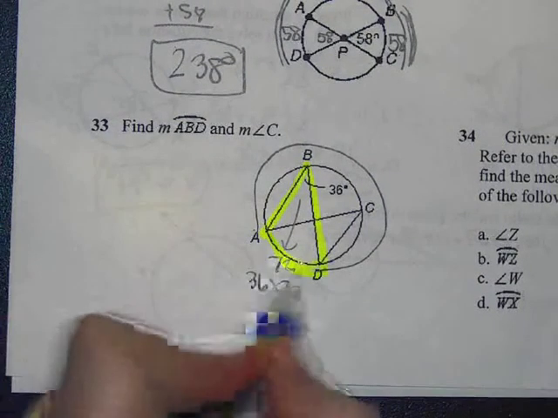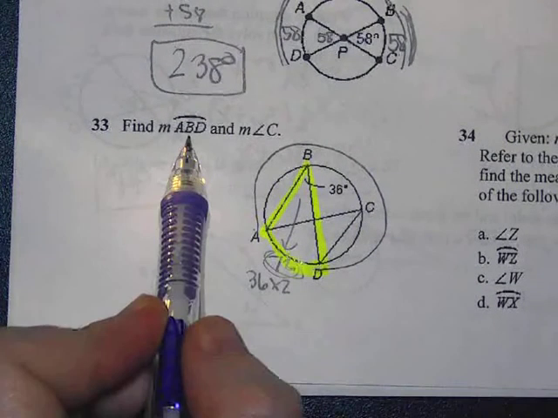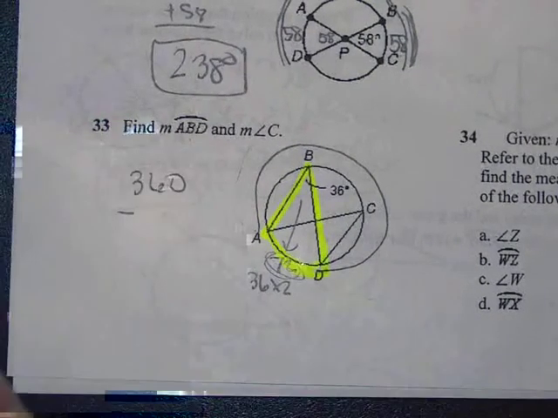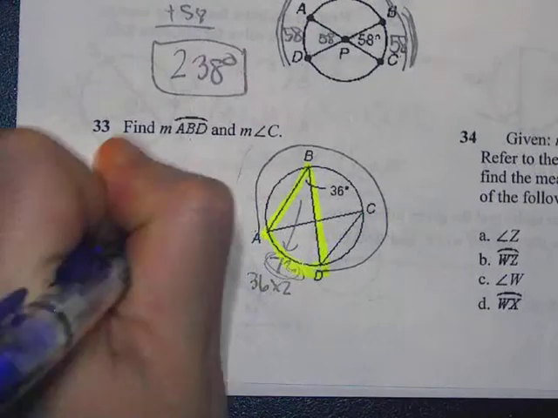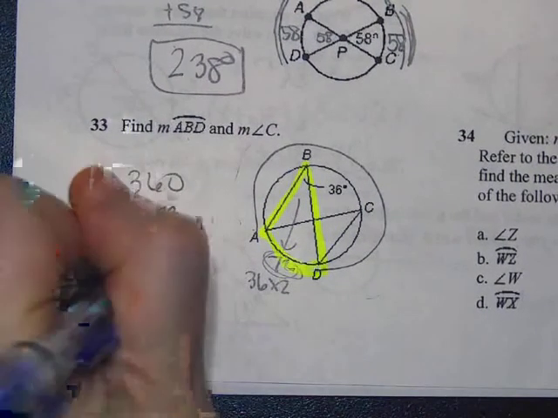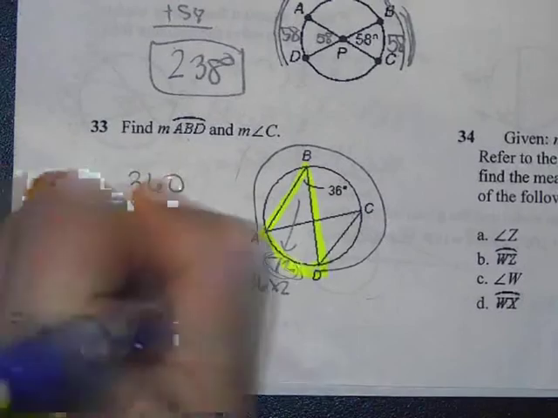But 72 is not my answer because they didn't ask me for AD, they asked me for the rest of the circle. So I need to take the total degrees in a circle, 360, and subtract the piece we know of 72, which comes out to 288 degrees because it's an arc.